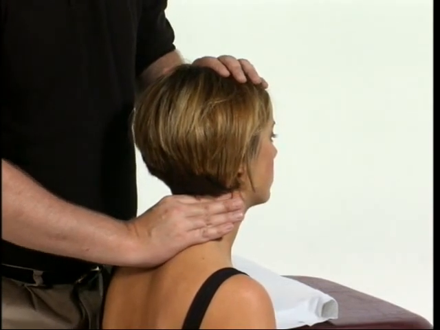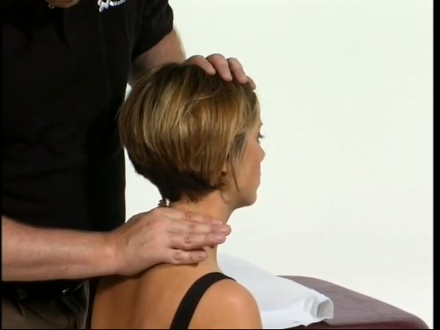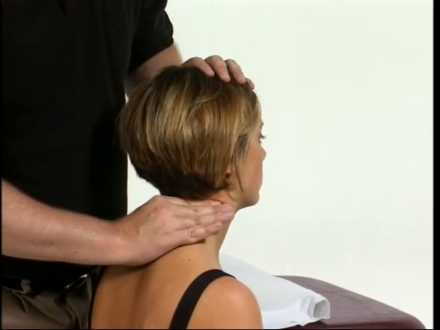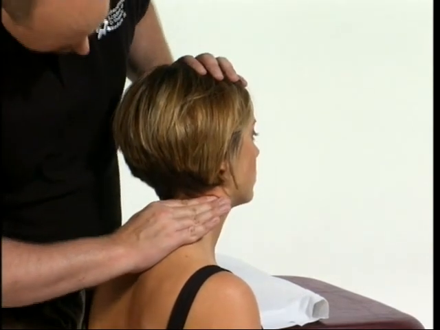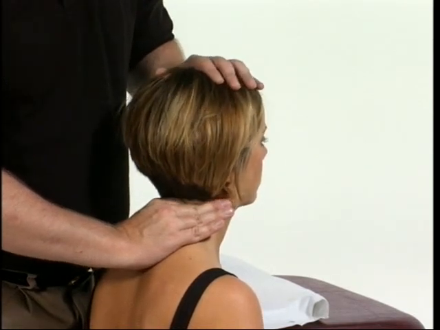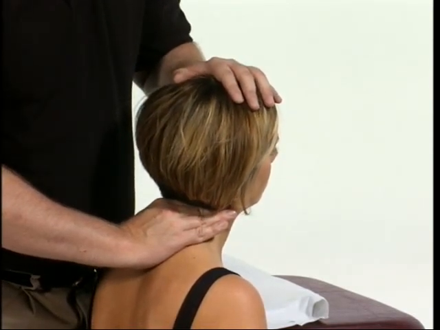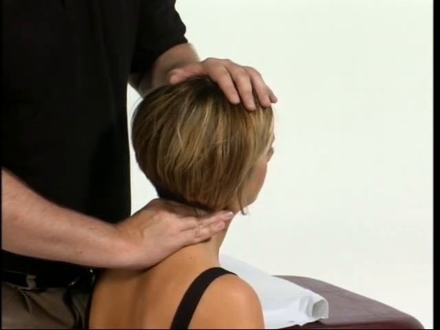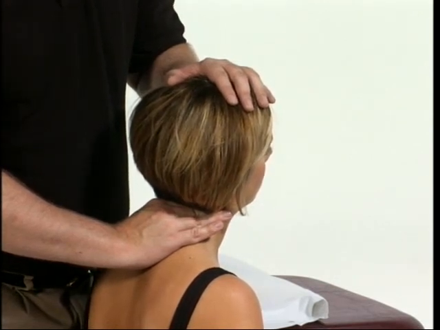Take her back. I course down to the next level. Take up the soft tissue slack. My fingers are still pointing towards the orbit. Now we're testing C3-4, and you'll notice that she goes a little bit further. Feel the end feel.